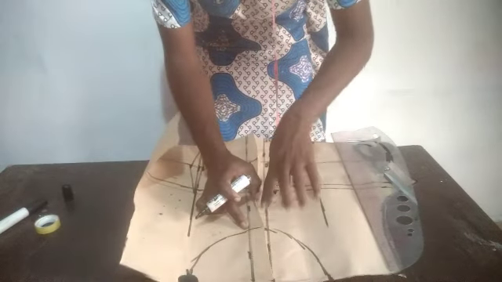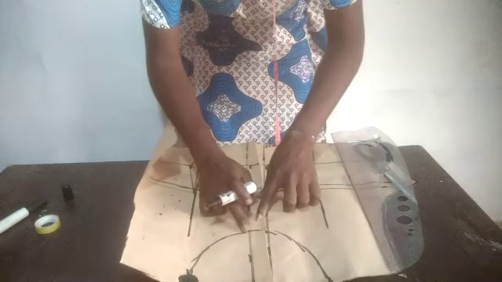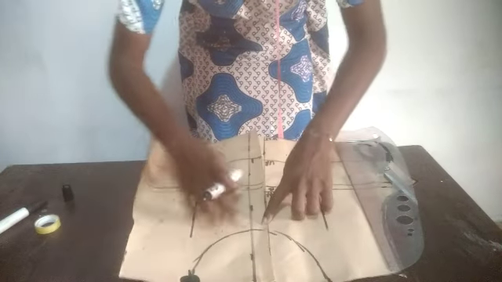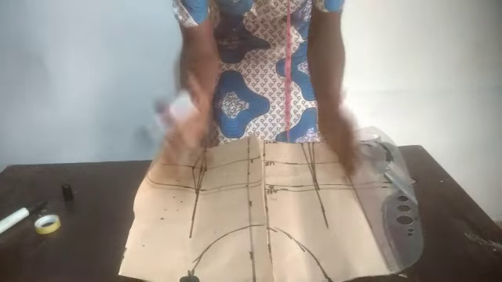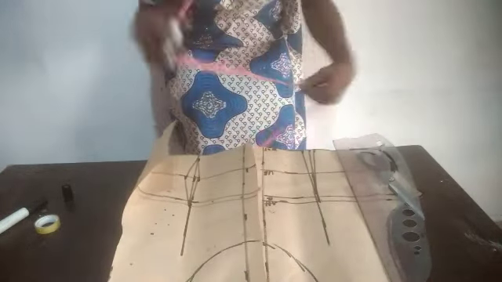You can see I eliminated one zip allowance and I'm just making use of one. But if you want it to be smaller, you can eliminate the 2 zip allowance so that you can have a smaller lacing at the back. So it depends on what you want.